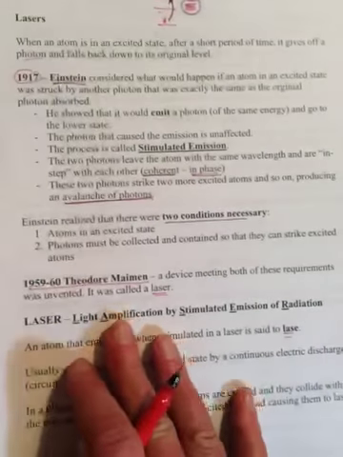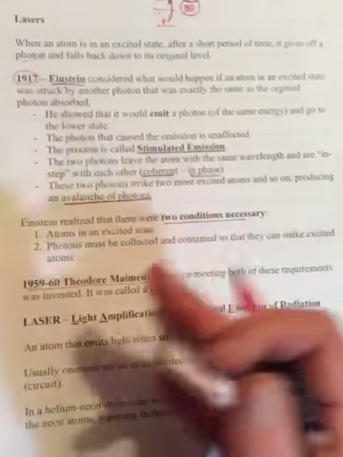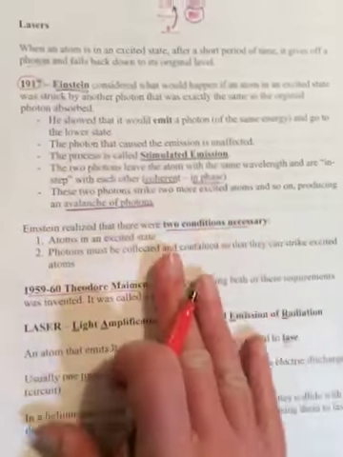Okay? And usually you put the atom into the excited state by running a current through it. Okay?